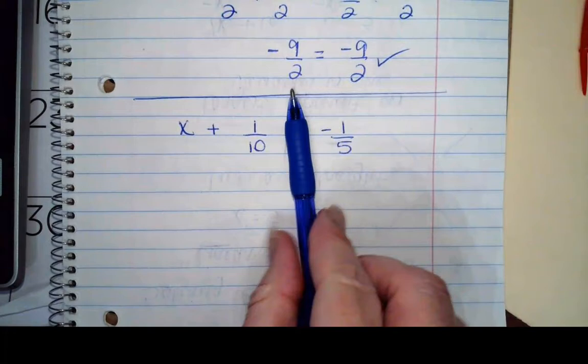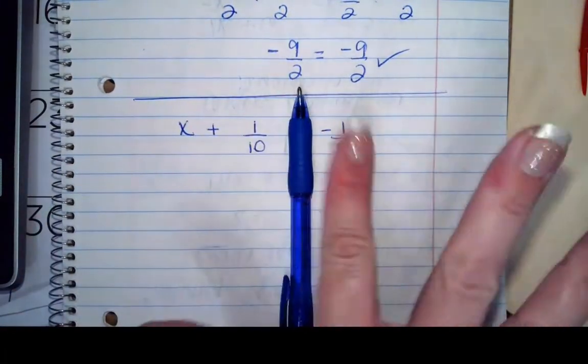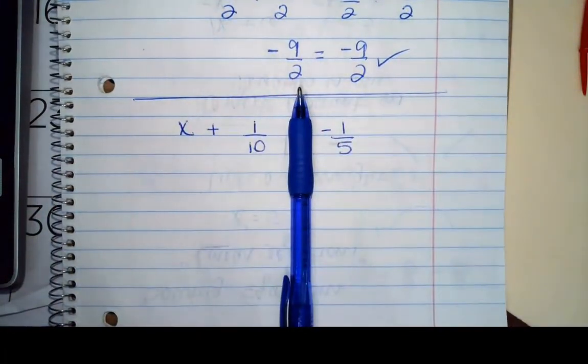So here's my dividing line, and I've got 3 terms. I've got 3 chunks going on. 1, 2, 3. And the first thing I see is fractions. I do not want to mess with fractions. I just don't. It is late and I'm tired. So let me ask you this. If I did get a common denominator, what would it be? It would be 10.